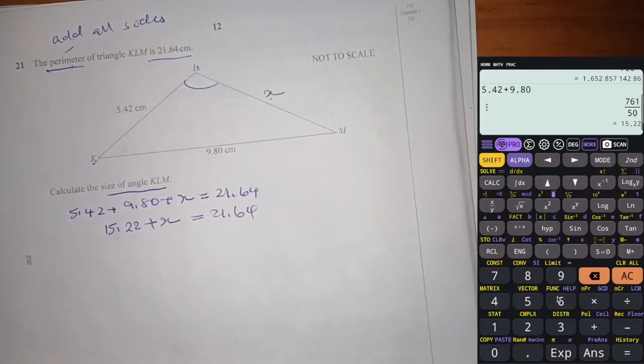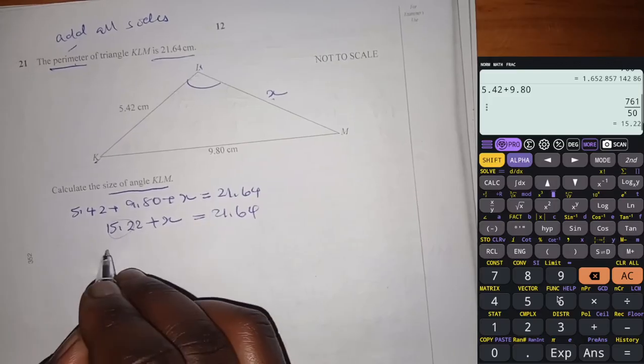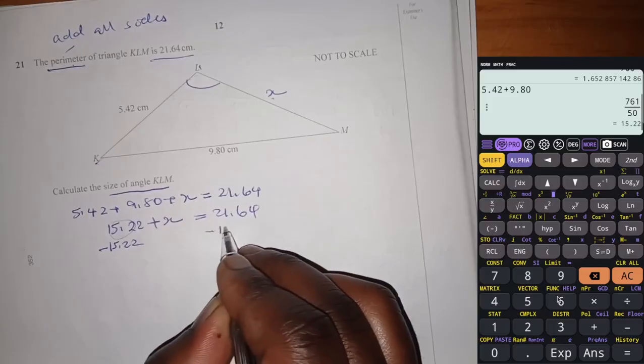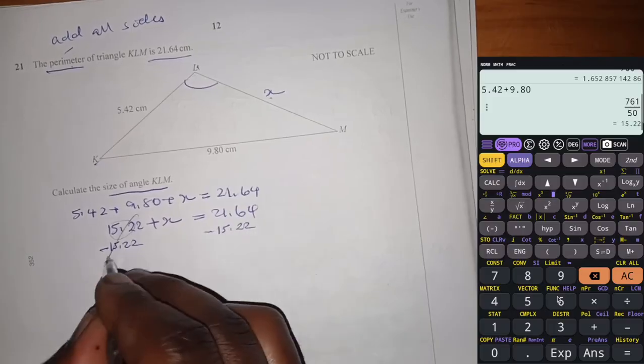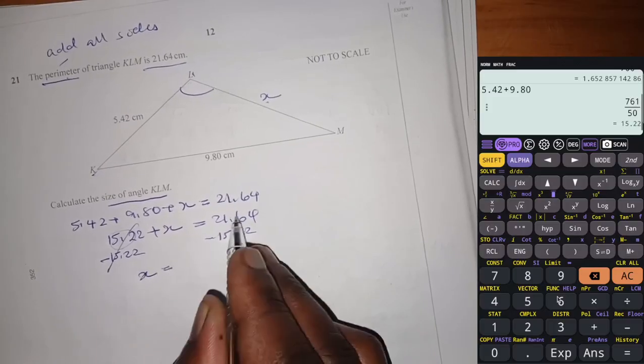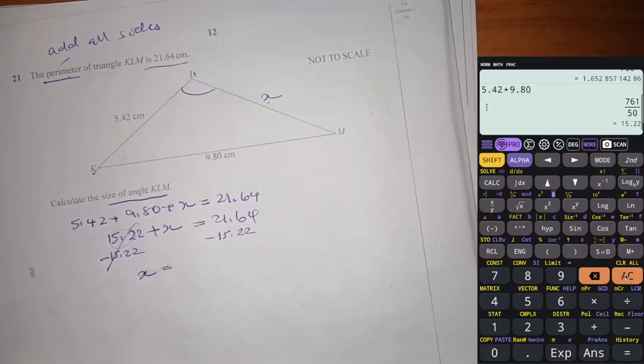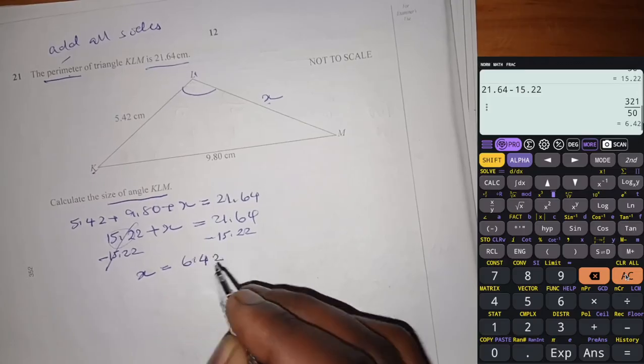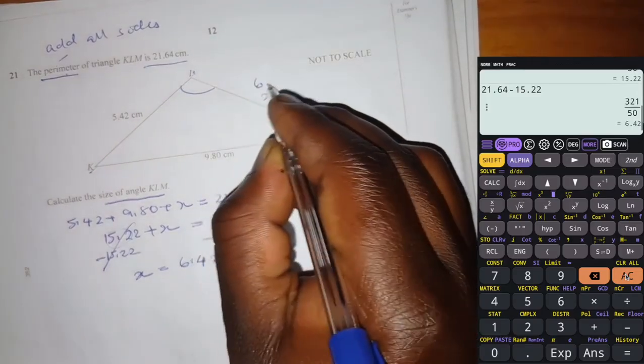Now let's take this thing, the other side, minus 15.22. This one is gone, then your x is equals to, let's use our calculator, 21.64 minus 15.22. The answer is 6.42.